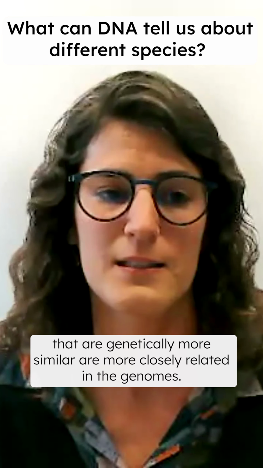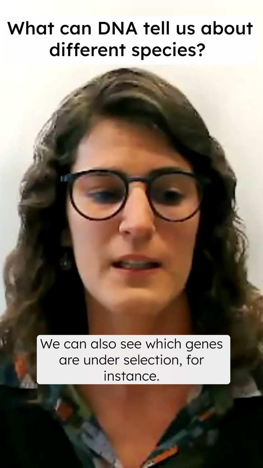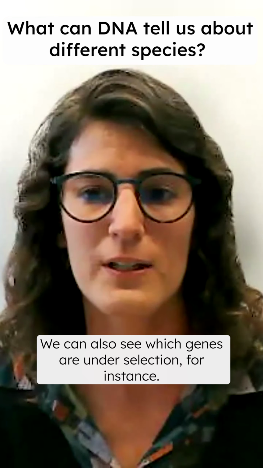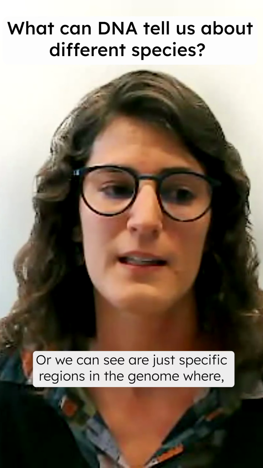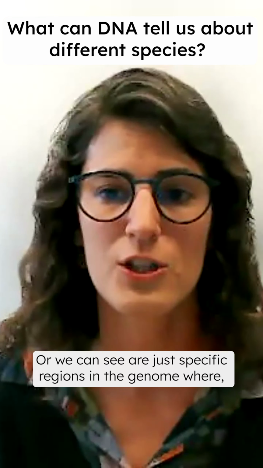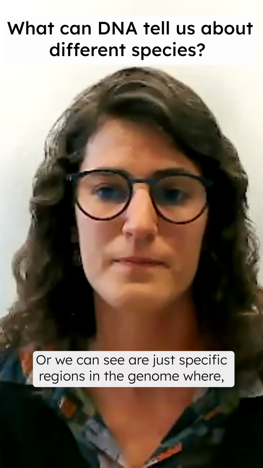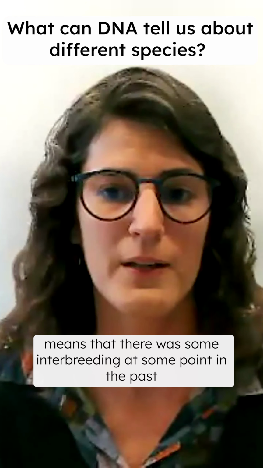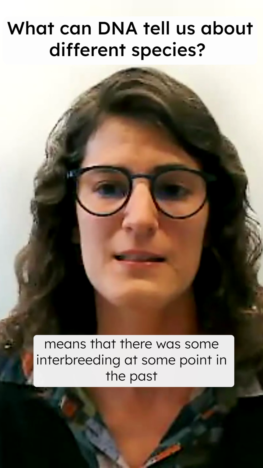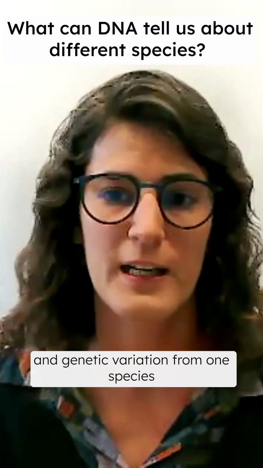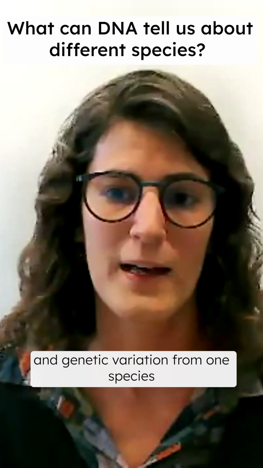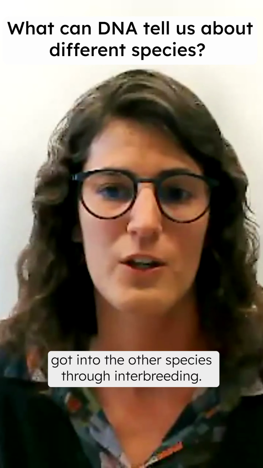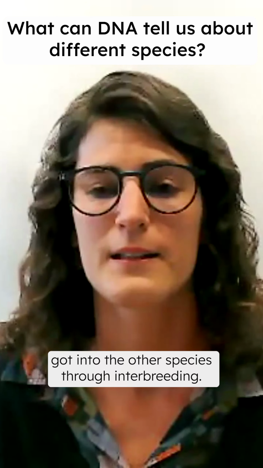In the genomes, we can also see which genes are under selection, for instance, or we can see the specific regions in the genome where introgression happened, which means that there was some interbreeding at some point in the past, and genetic variation from one species got into the other species through interbreeding.